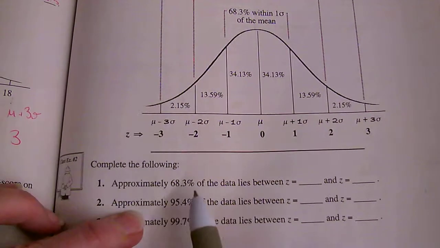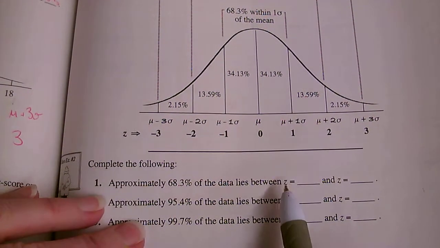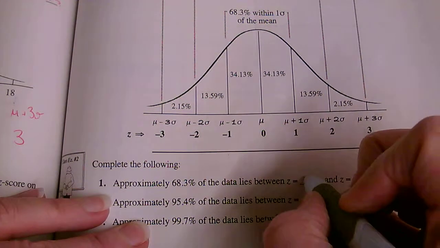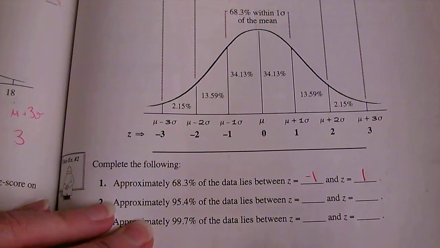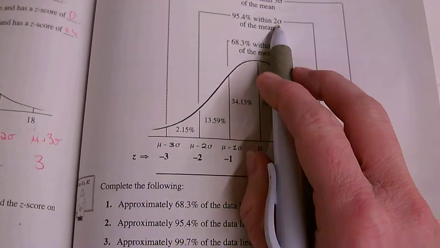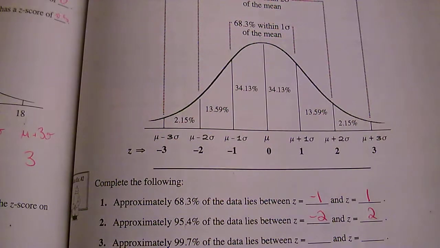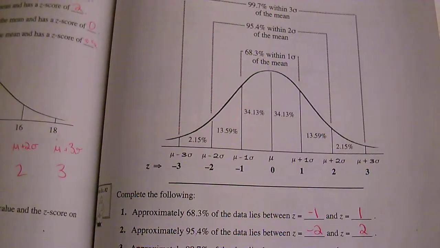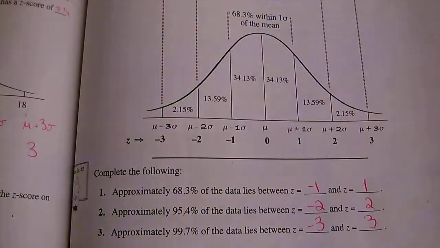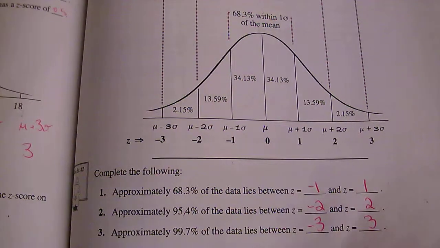So approximately 68% of the data lies between, there we go, between Z and Z. So that would be in between negative Z and positive Z. Okay. And then 95%, well that's this one here, 2 sigma, so remember that my standard deviation is equal to my z-score. So that's going to be between plus and minus 2. And then that 99.7% is going to be between plus or minus 3. All right? Okay, so that's the gist of it.